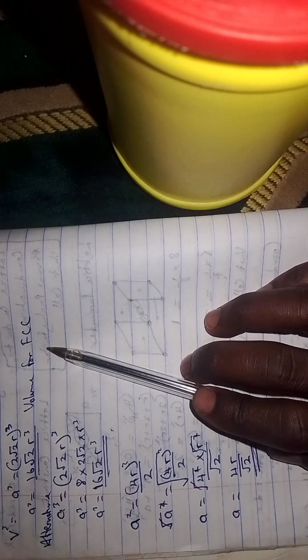This is it. You can write it like this, because it depends on the way some lecturers will give it to a student, and also on the way the student understands it, that will determine whether you know what he is doing or not. You can also square this one too, and you also get the same answer with the volume of FCC. All are the same, it just depends on the mode of understanding.